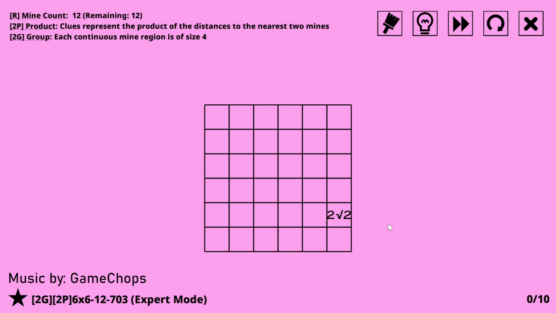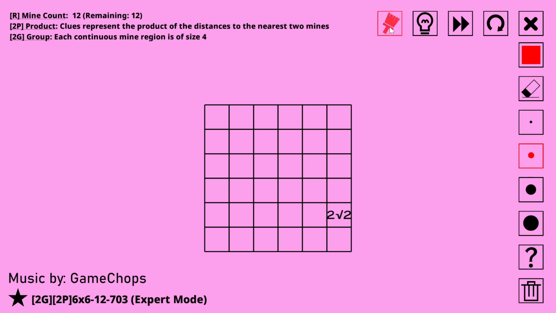So 2G, 2P. So group, okay. 2 times root 2 is either 2 times root 2 or... Oh, this is root 8, right? Technically, this is the same as root 8. Which is what? It could also be 1 times root 8. And 1 times root 8 means one that is 1 away and one that is this distance away.